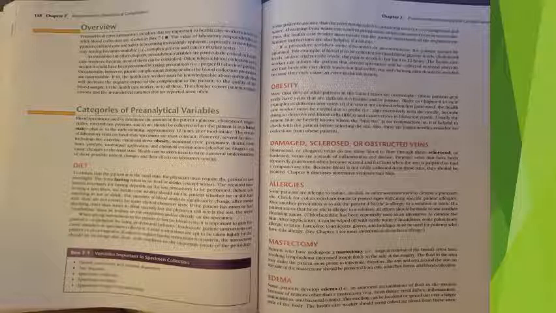However, several factors including diet, exercise, emotional stress, obesity, menstrual cycle, pregnancy, diurnal variations, posture, tourniquet application, and chemical constituents, alcohol or drugs, can cause changes in the basal state. Healthcare workers need to have a general understanding of these possible patient changes and their effects on laboratory testing. Diet. To ensure that the patient is in the basal state, the physician must require the patient to fast overnight.